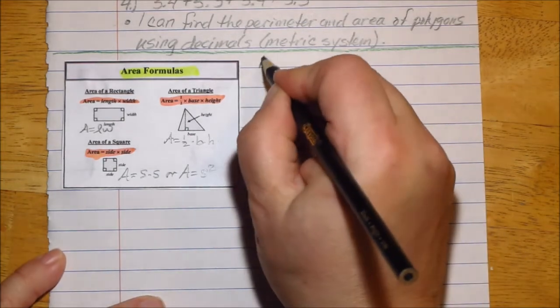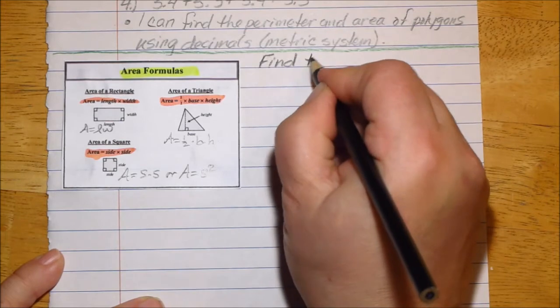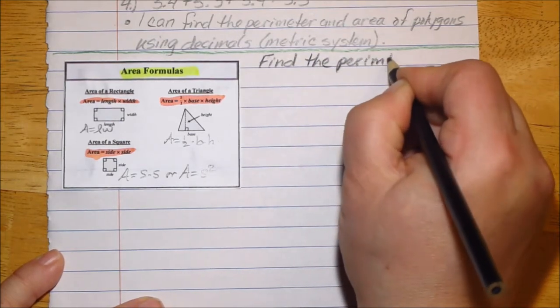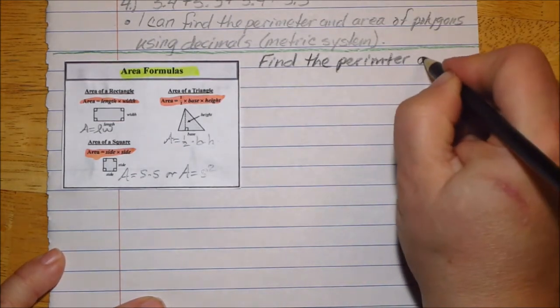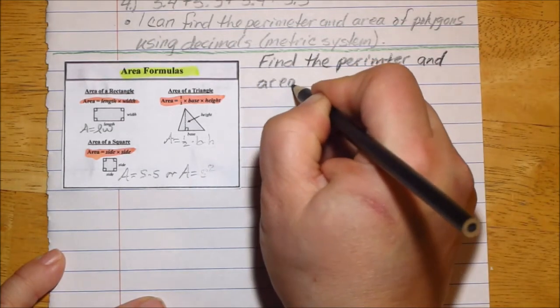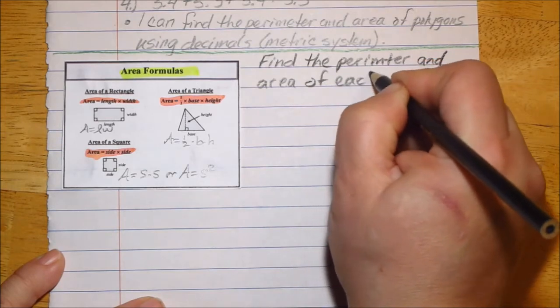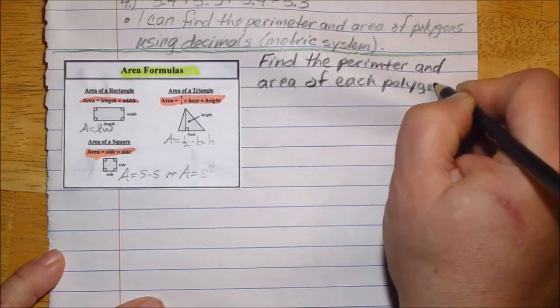So I'm going to start over here with my black pencil writing. Find the perimeter and area of each polygon, each shape down here.